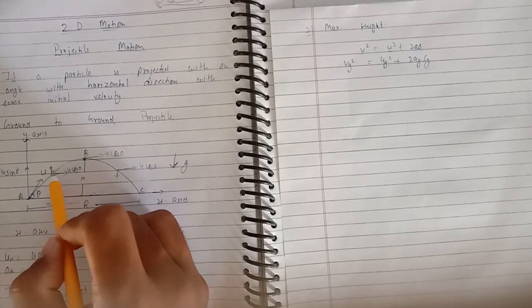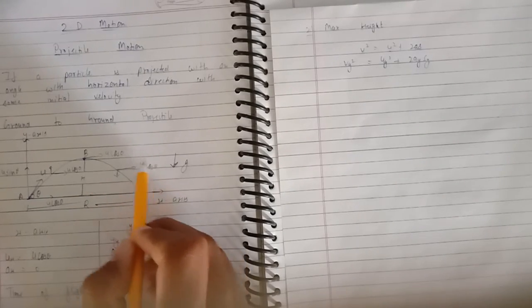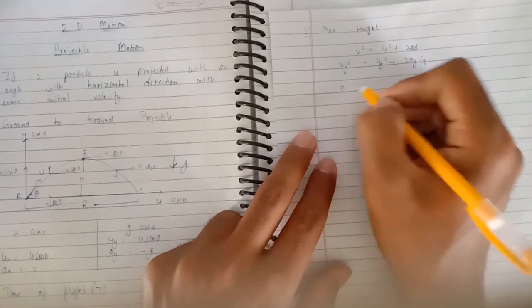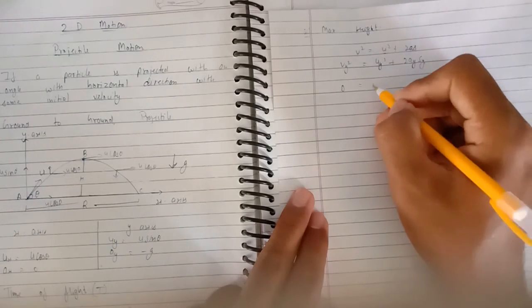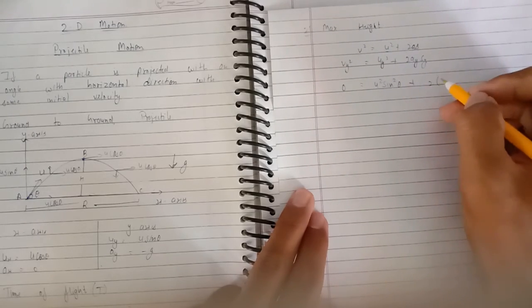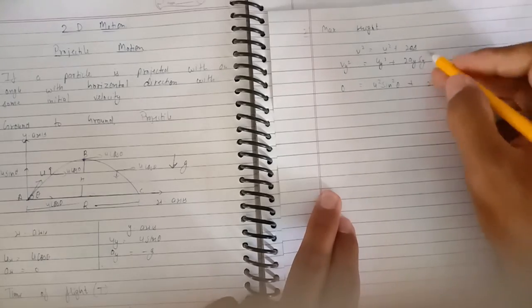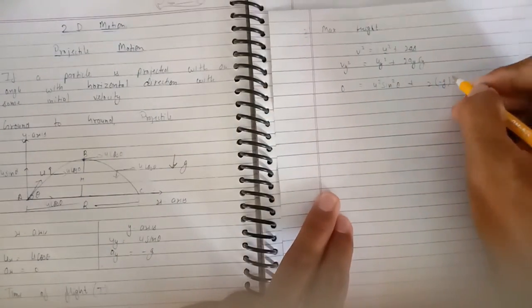In the x direction the velocity at every point of the motion is the same, u cos theta. It does not change because there is no force in the x direction. Initial velocity uy is u sin theta, so 0 equals u square sine square theta plus 2 times ay, which is minus g, times the displacement in the y direction, which is h.